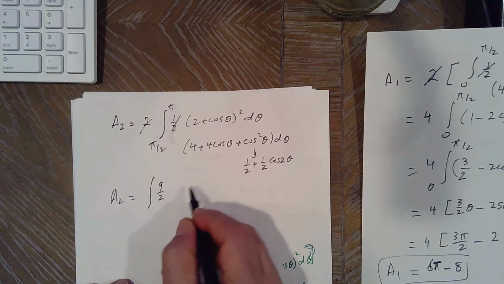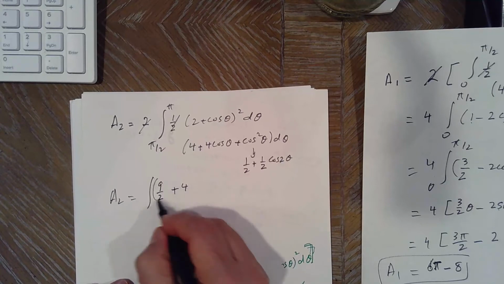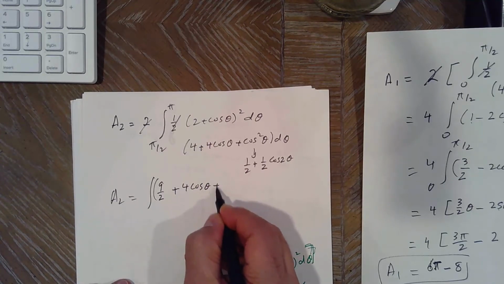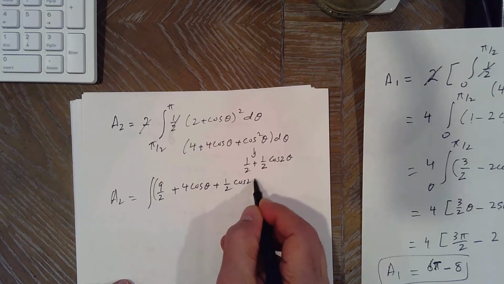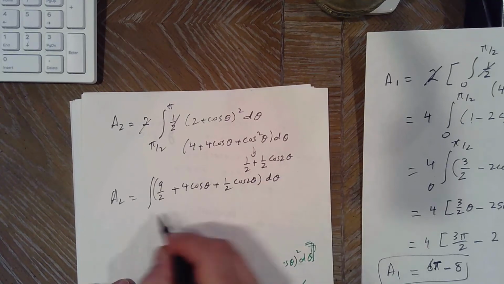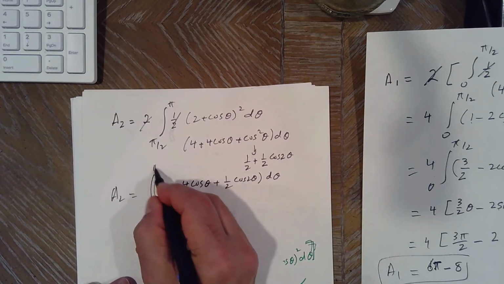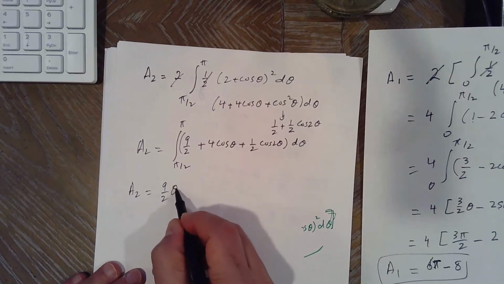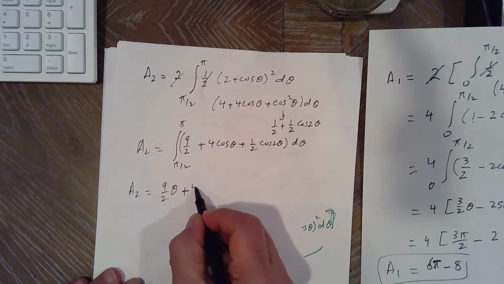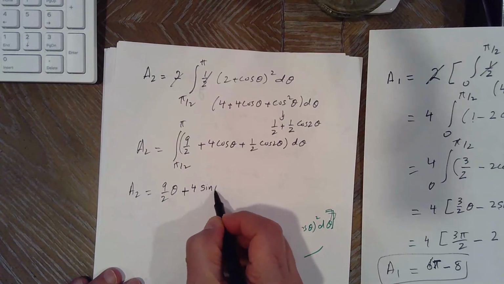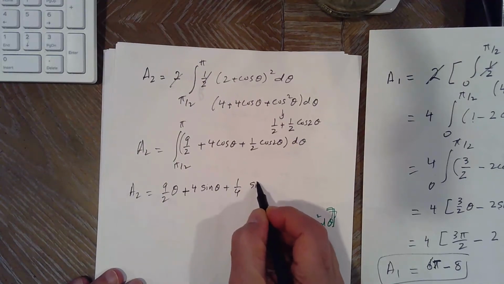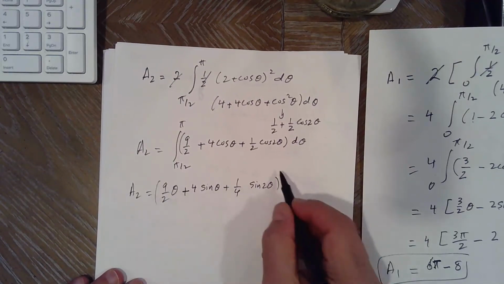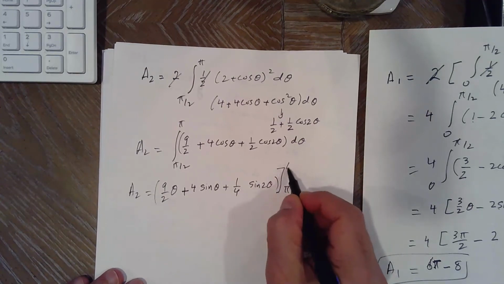So 4.5 is 9 over 2, and then plus 4 cosine theta plus 1/2 cosine 2 theta d theta from pi over 2 to pi. So it's 9 over 2 theta plus 4 sine theta plus 1 over 4 sine 2 theta from pi over 2 to pi.